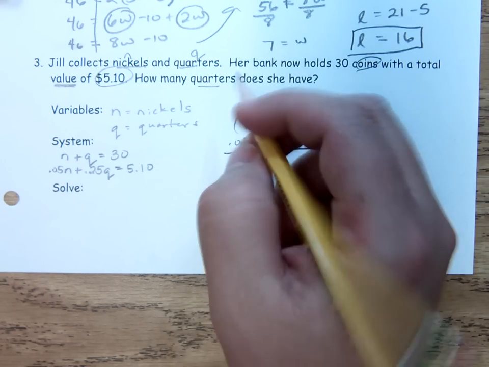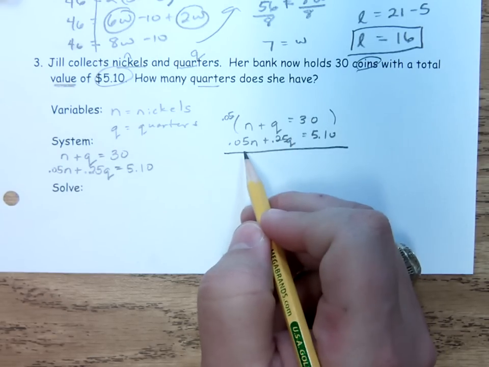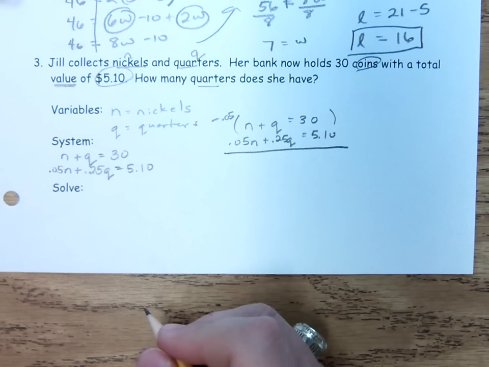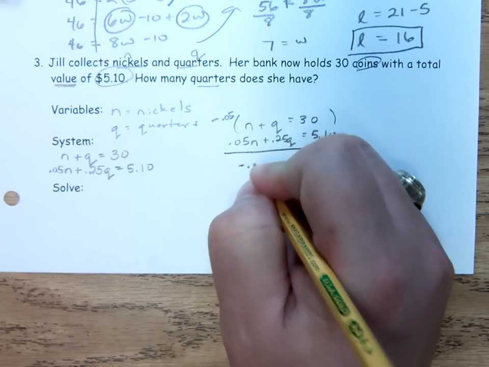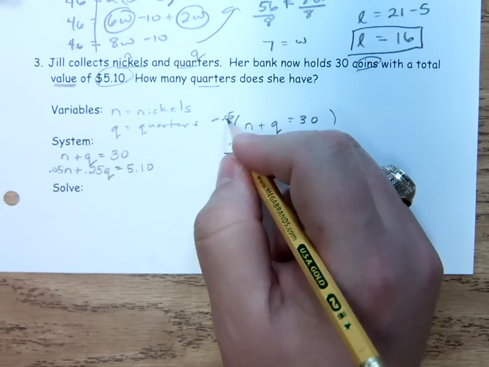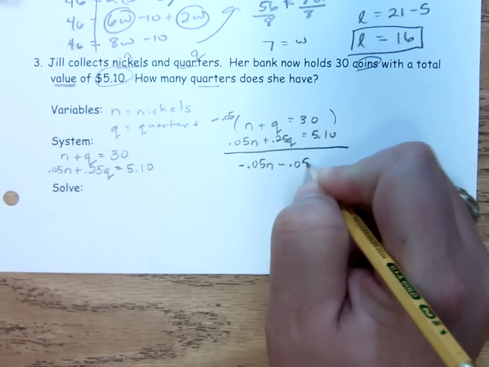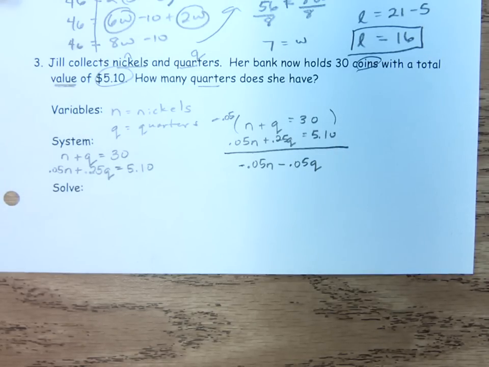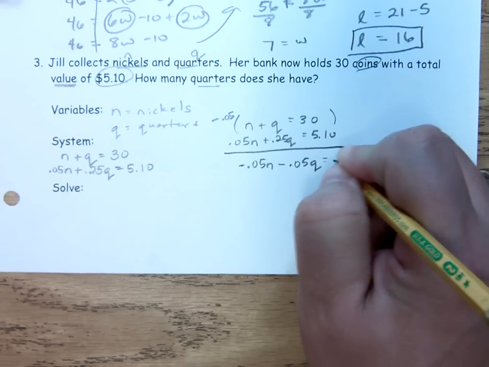So let's multiply by 0.05. If I multiply by 0.05, these are going to match. But this one's positive, so I've got to make this 0.05 negative. So negative 0.05 times N is negative 0.05 N. Negative 0.05 times Q is minus 0.05 Q. Negative 0.05 times 30 is negative 1.5.